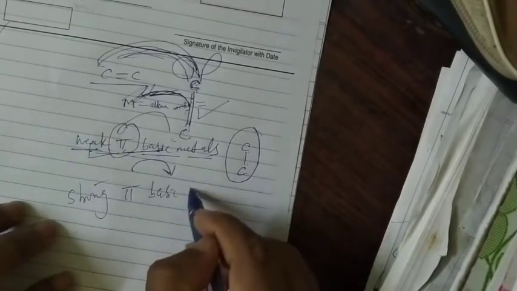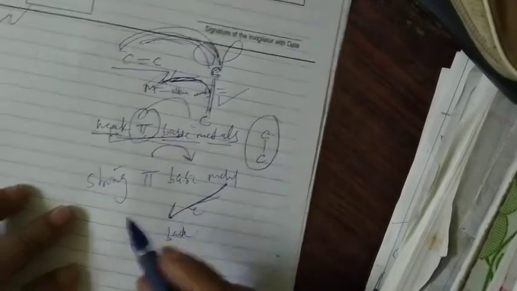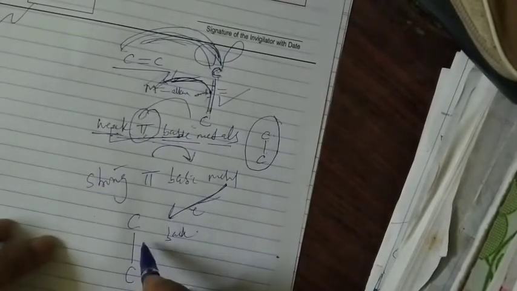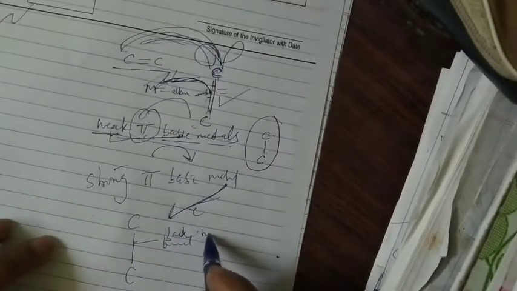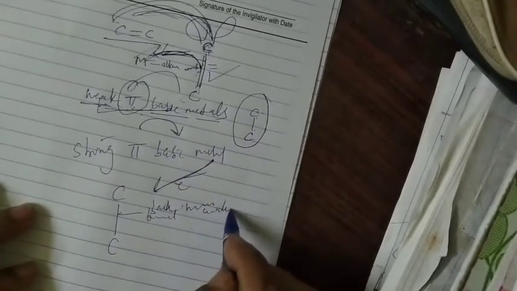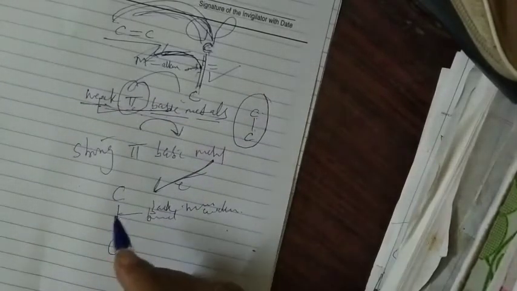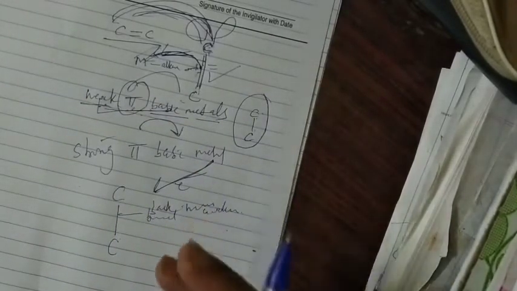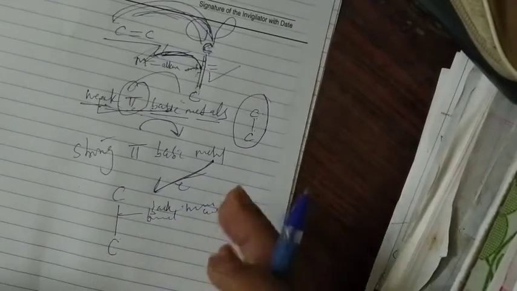But if you take a very strong pi basic metal, that means this metal is very ready to give electrons via back donation. So what will happen now? The carbon-carbon bond length becomes larger, or the bond weakens more. This carbon-carbon bond weakens more and the bond length becomes high. So for a good pi base, the reduction is almost to the single bond.